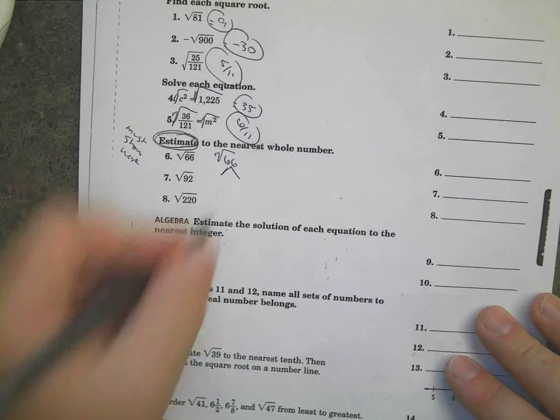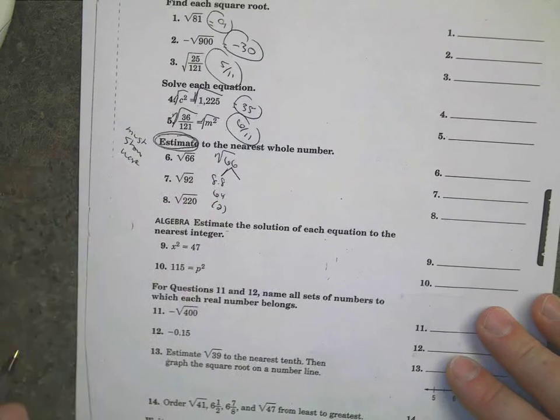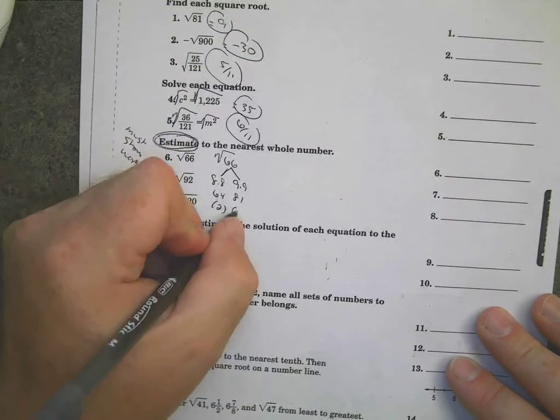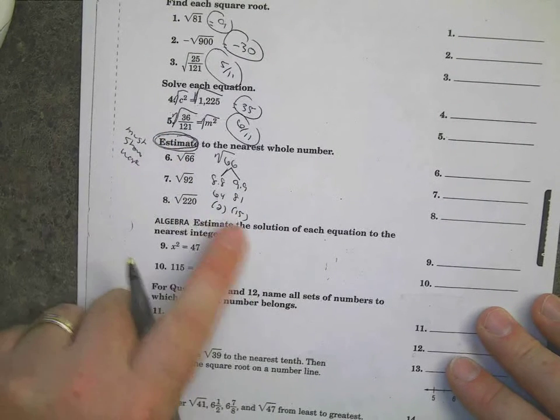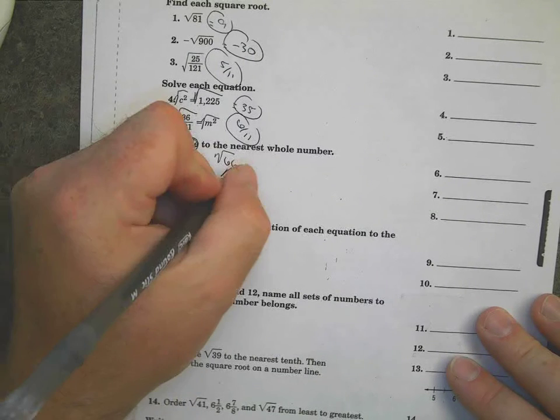8. That gives me 64. I'm short by 2. Now I automatically pick 9 here and get 81. Then I'm off by 15. You have to pick which one's closer, being off by 2 or being off by 15. It's going to be 8.